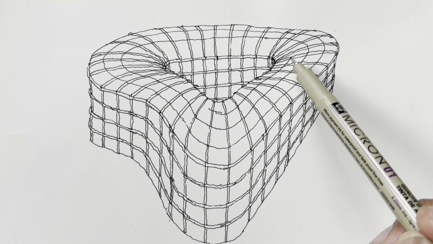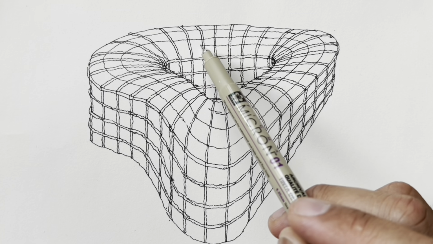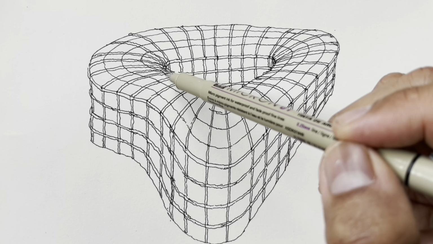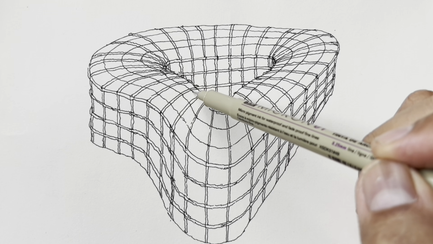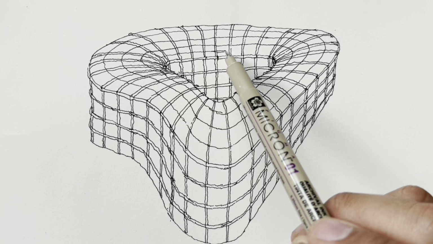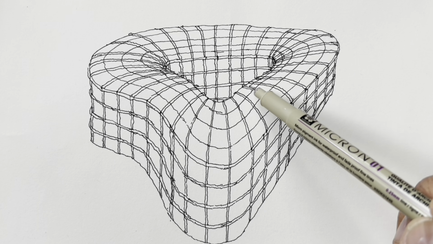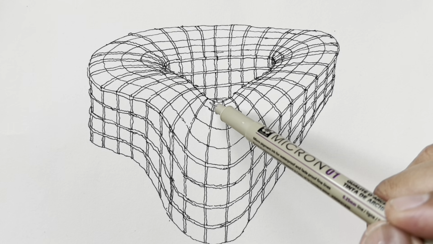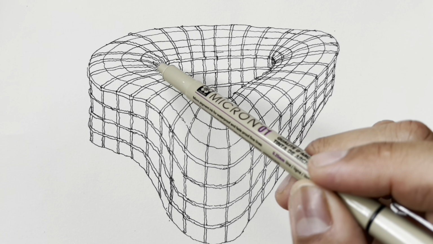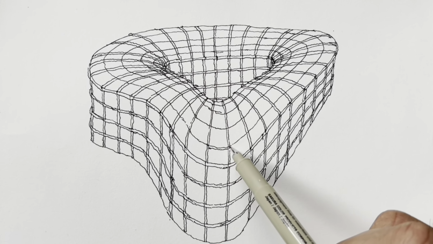Again, the same principle, the same techniques, always in the center of that empty space. Again, another one. Now the second layer of this line.